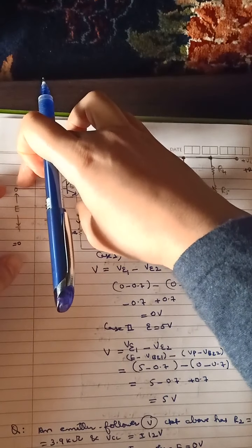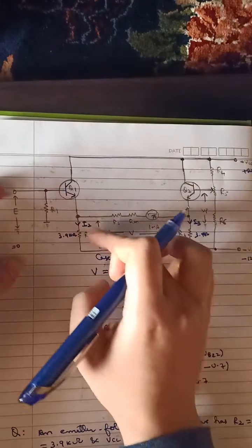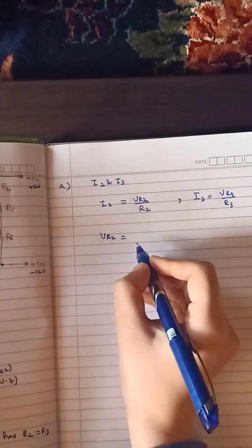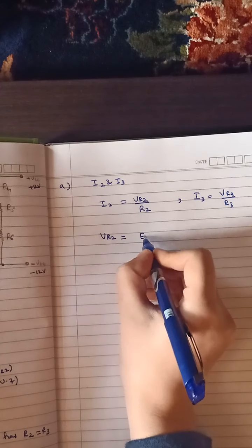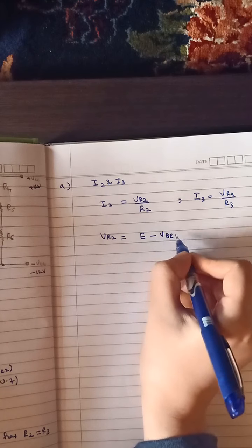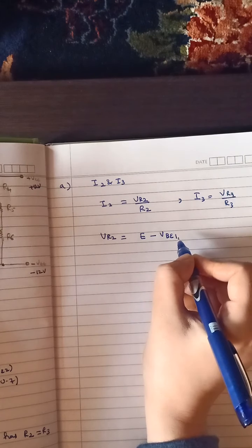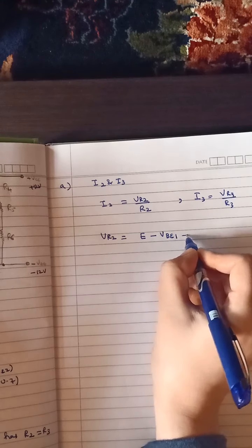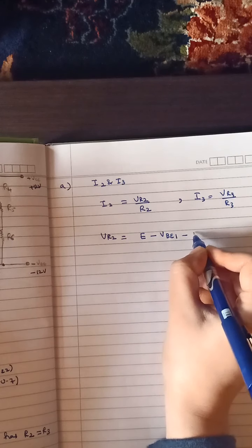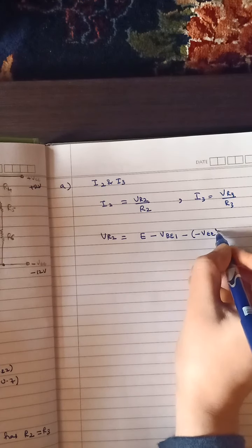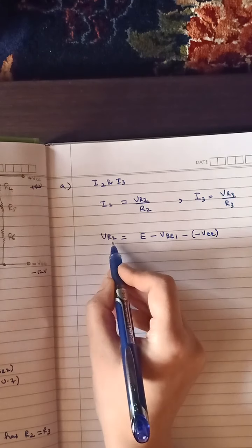So VR2 will be equal to E, which is 0 volts, minus VBE1, the drop at the base-emitter junction of transistor 1, minus the negative supply voltage, which is minus VEE. So that will be equal to VR2.